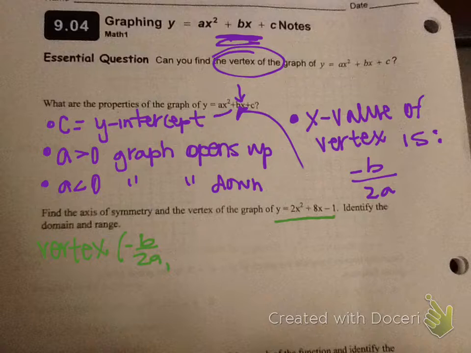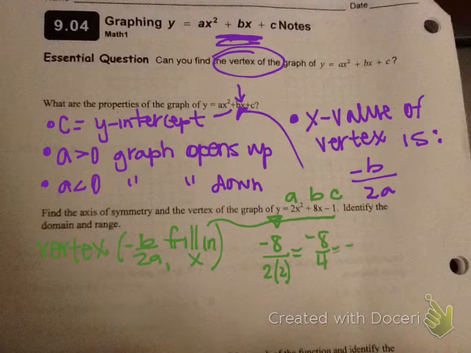To find the y coordinate, we fill in x to our original equation. So this is a, b, c. Negative b would be negative 8 over 2a, 2 times a is 2, so negative 8 over 4 equals negative 2 for my x coordinate.